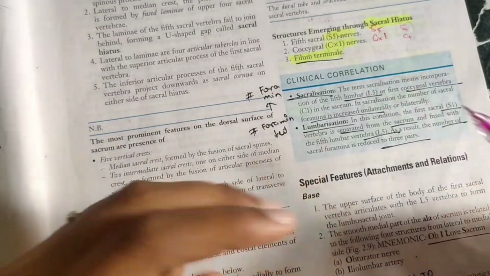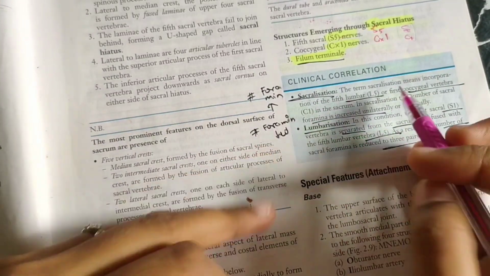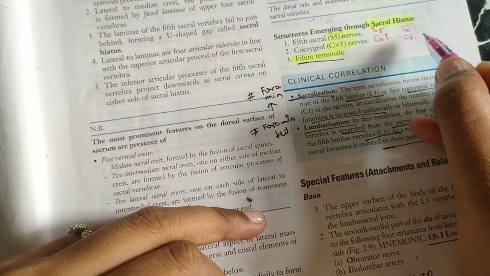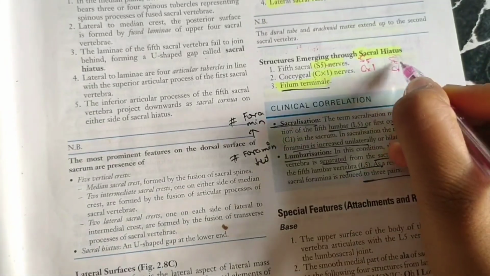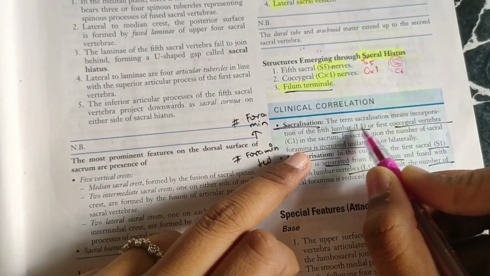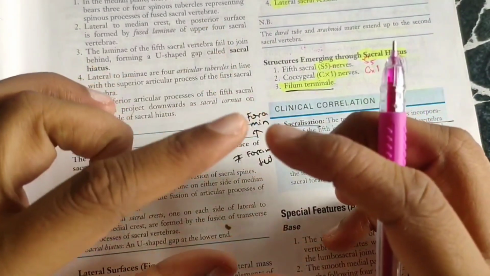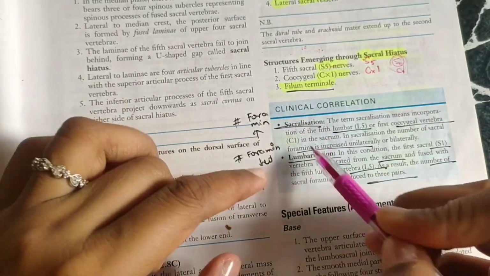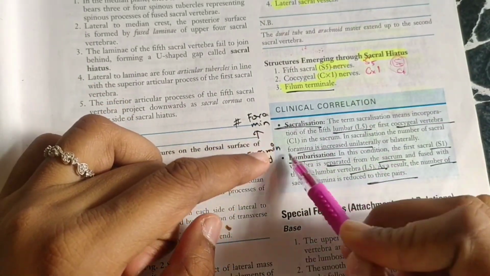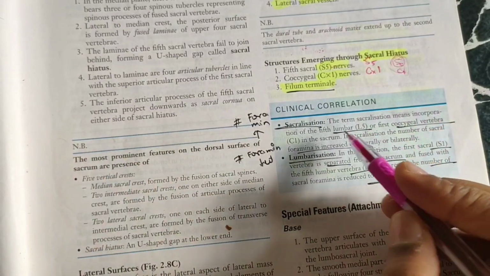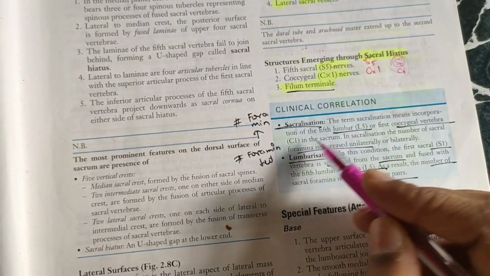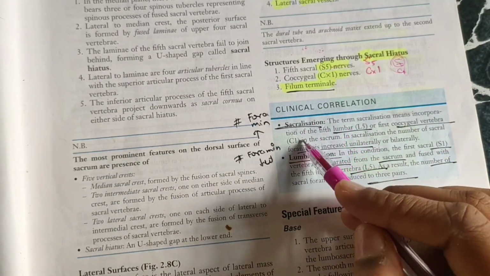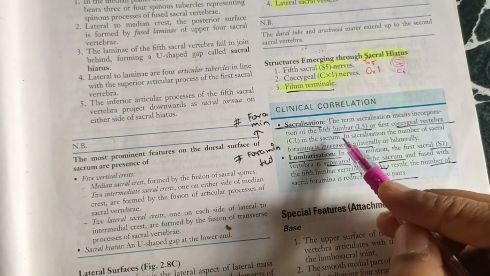And for the clinical point, you can write sacralization. Sacral bones will be at the last. So increasing the length of the sacral canal is called sacralization. Decreasing the length of the sacral canal is called lumbarization. How can we increase it? When L5 or C1 joins with the sacrum bones, the sacral foramen and sacral canal form a sacralization.